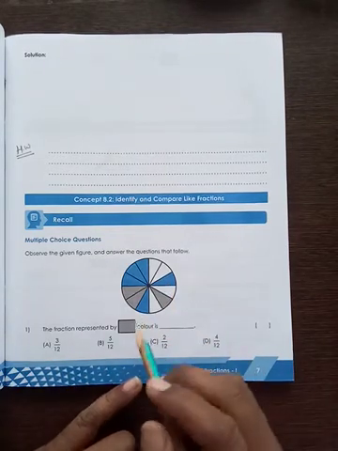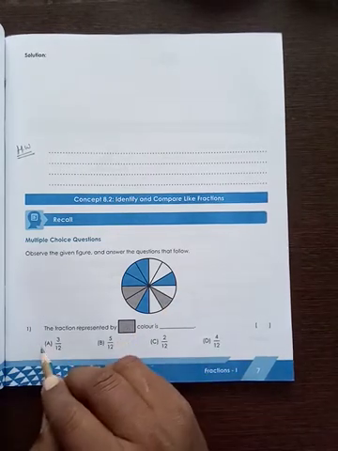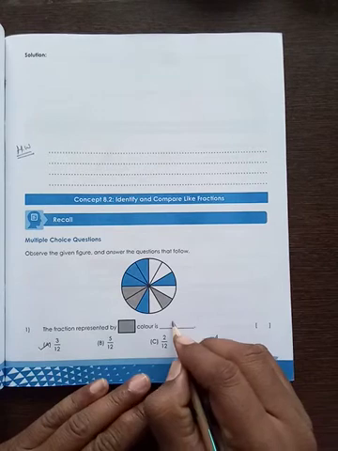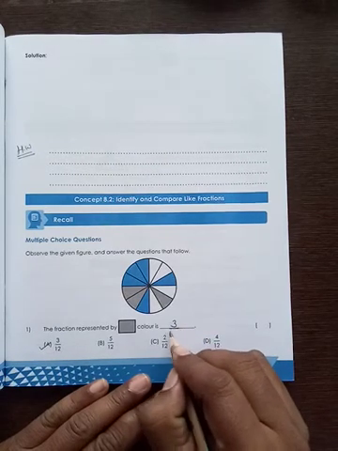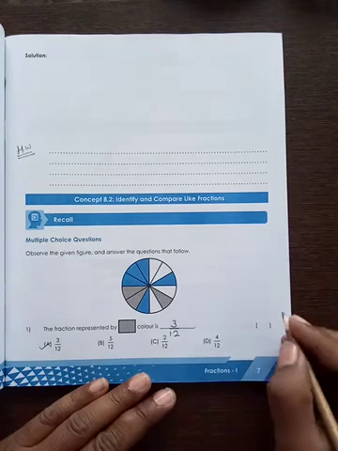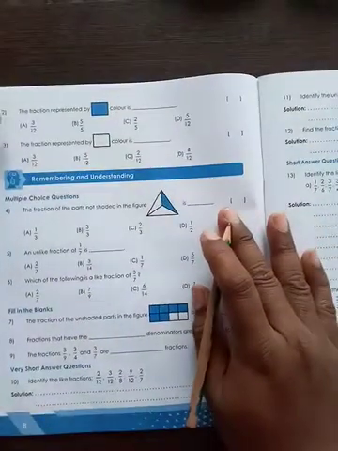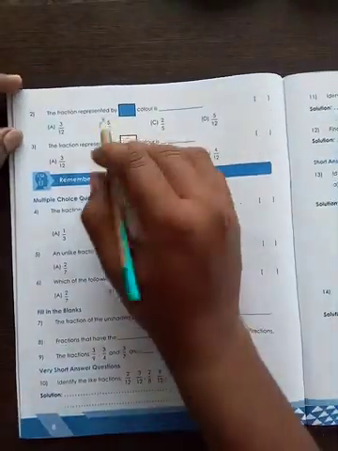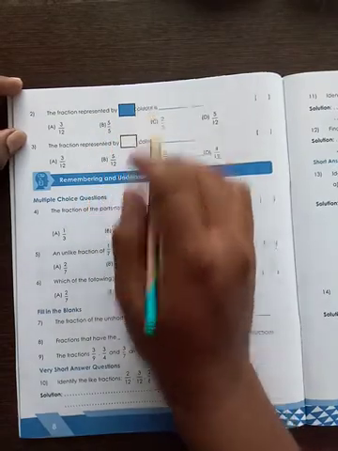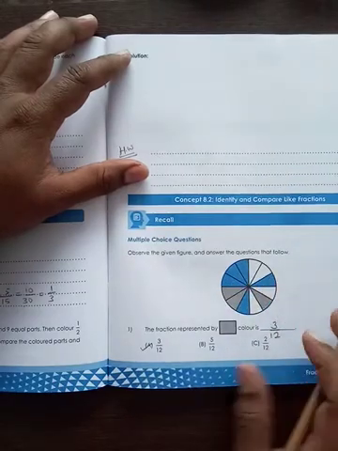So in that, 3 sections are of that gray color. Here option A is the correct option, that is 3 upon 12, or 3/12, or 3 divided by 12. So our correct option is option A. Let us turn the page, page number 8. The fraction represented by blue color. Let's see the blue color and count: 1 2 3 4 5, that is 5 upon 12.